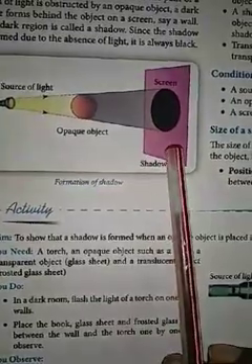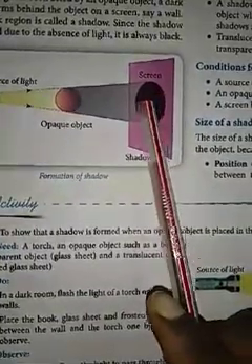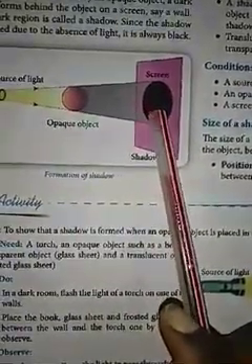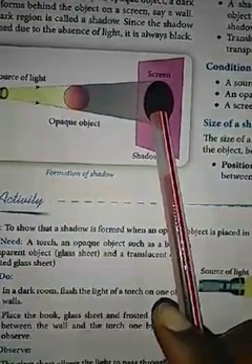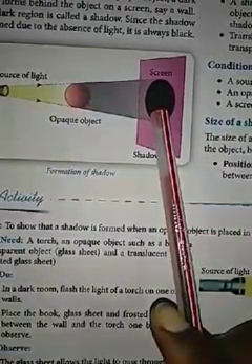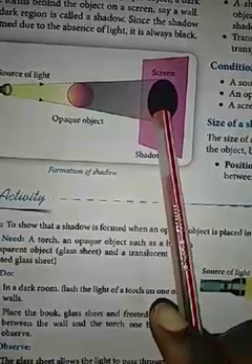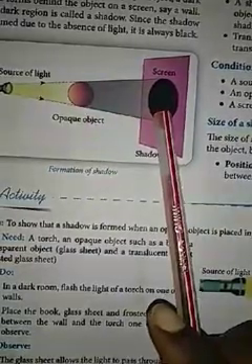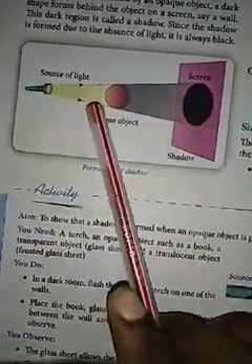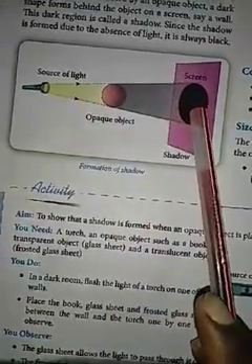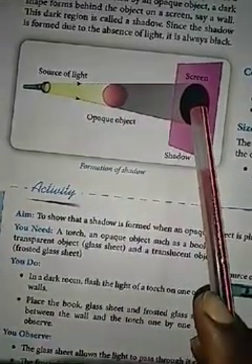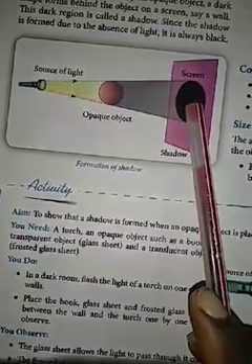You cannot see a shadow in the night or in a completely dark room because there is no source of light. You cannot see a shadow when there is no opaque object, even if a source of light exists. A shadow is always formed behind the opaque object. This is the opaque object, and behind the opaque object a shadow is formed. This makes the shadows appear black.